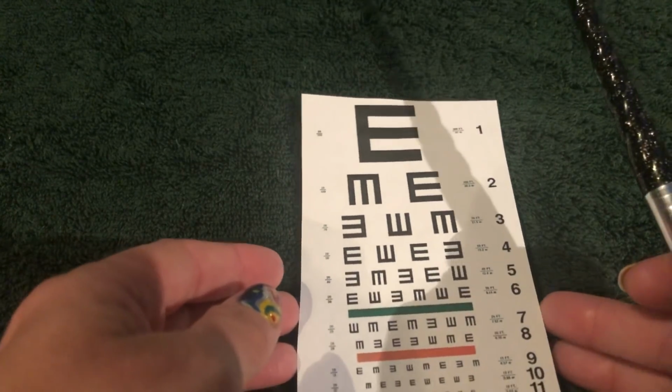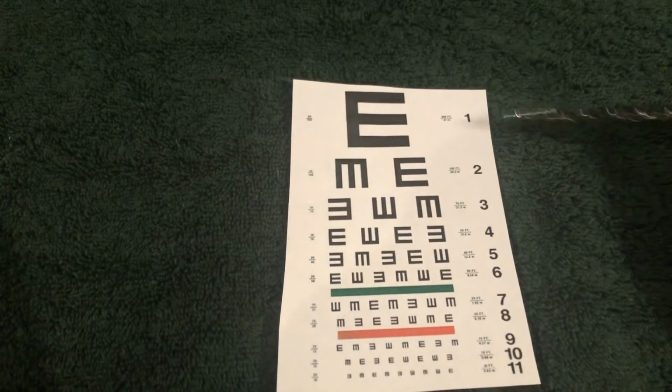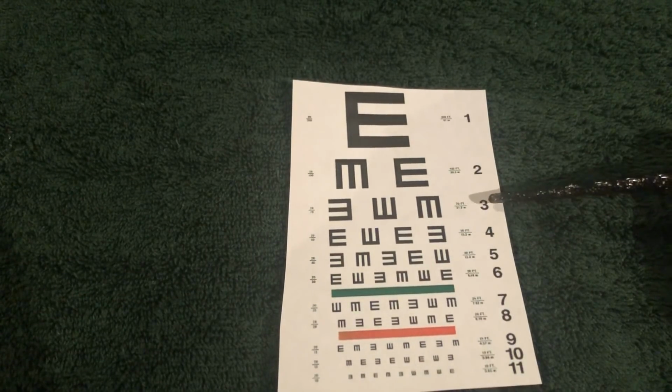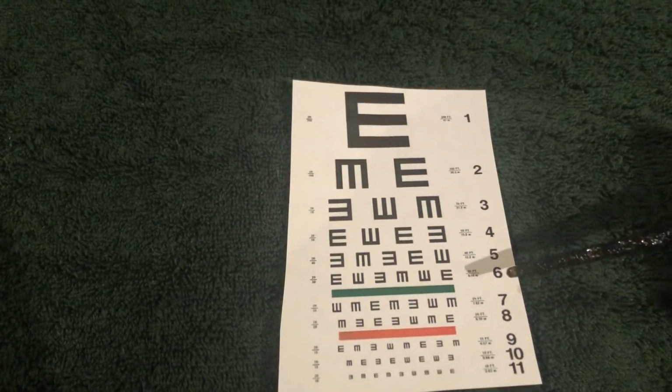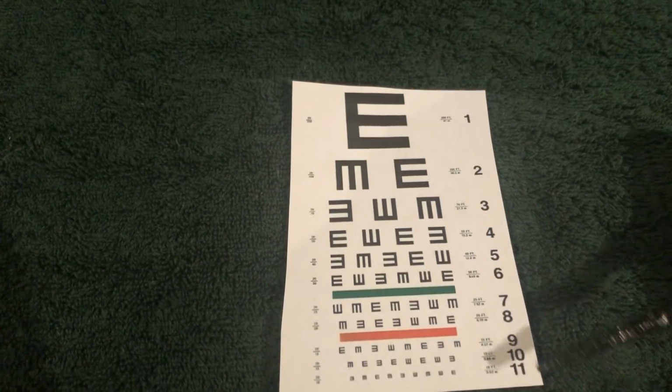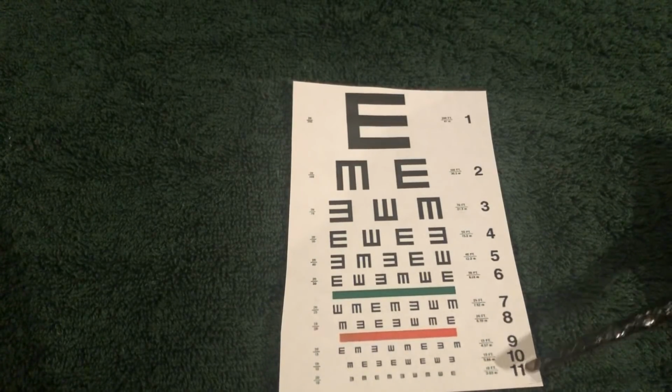Excellent. We're not going to pay any attention to the numbers, but there are 1, 2, 3, 4, 5, 6, 7, 8, 9, 10, 11 lines. What we're going to do now is that I'm going to point to a couple of these. I am not going to be going in order.